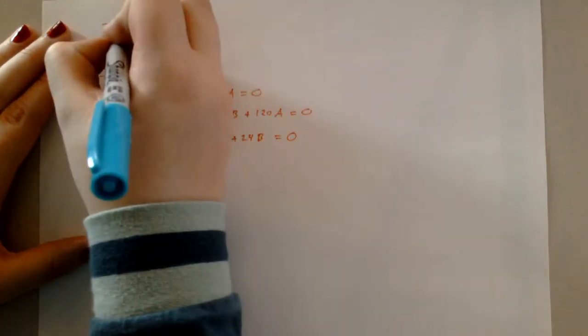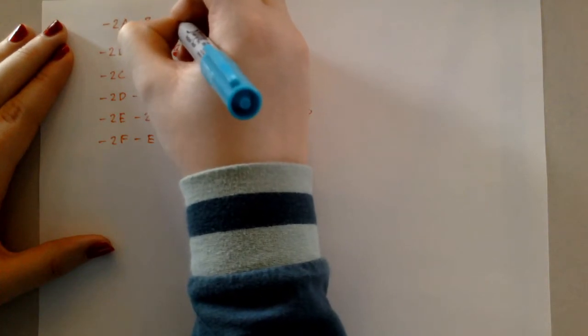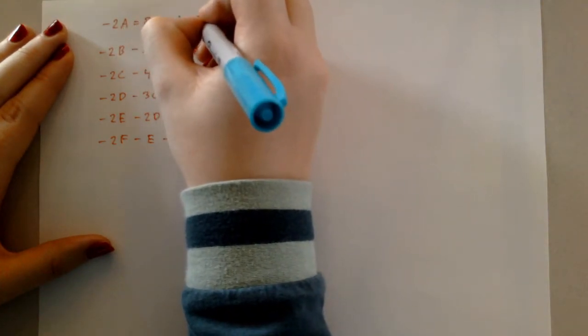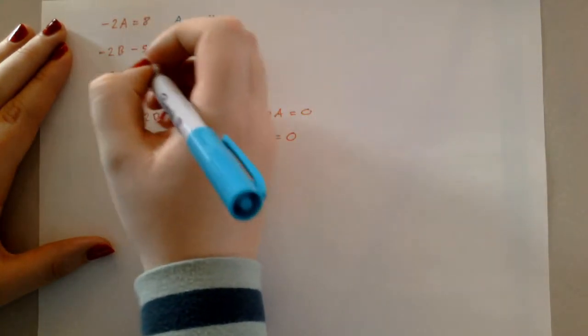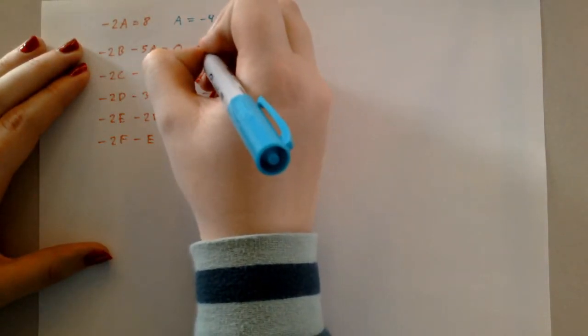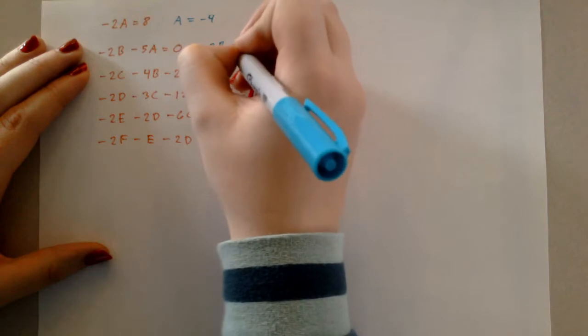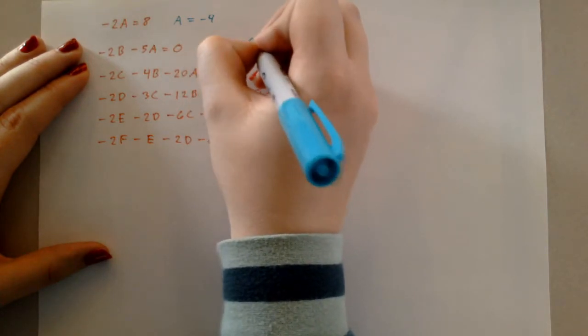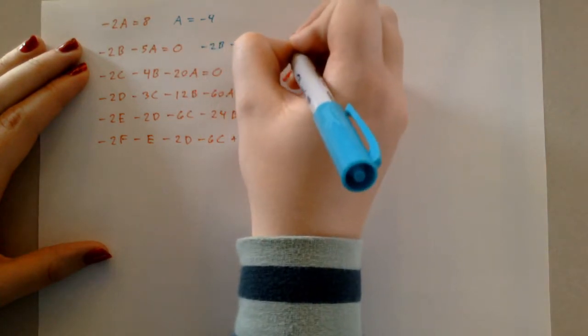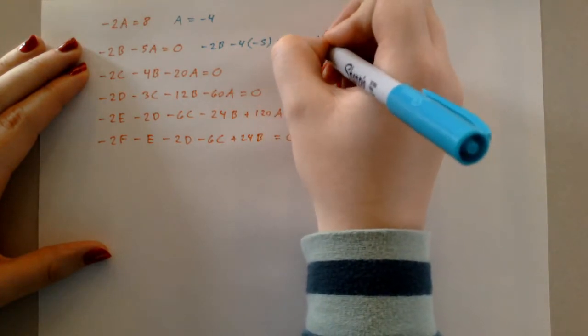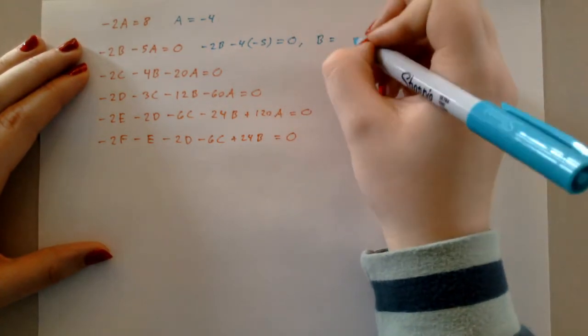So from this first equation, we just have to worry about a, and we can see pretty quickly that a is equal to -4. That means b, we now have -2b minus 4 times -5 is 0, which means that b is equal to 10.